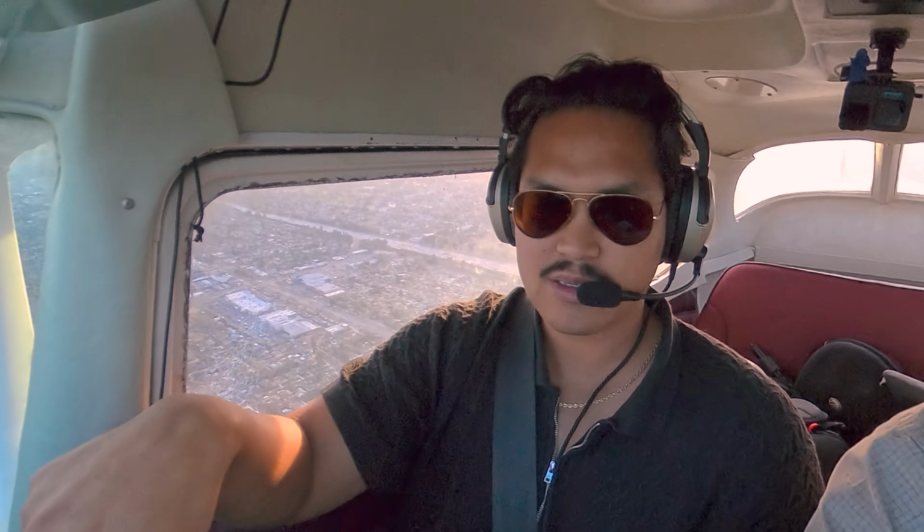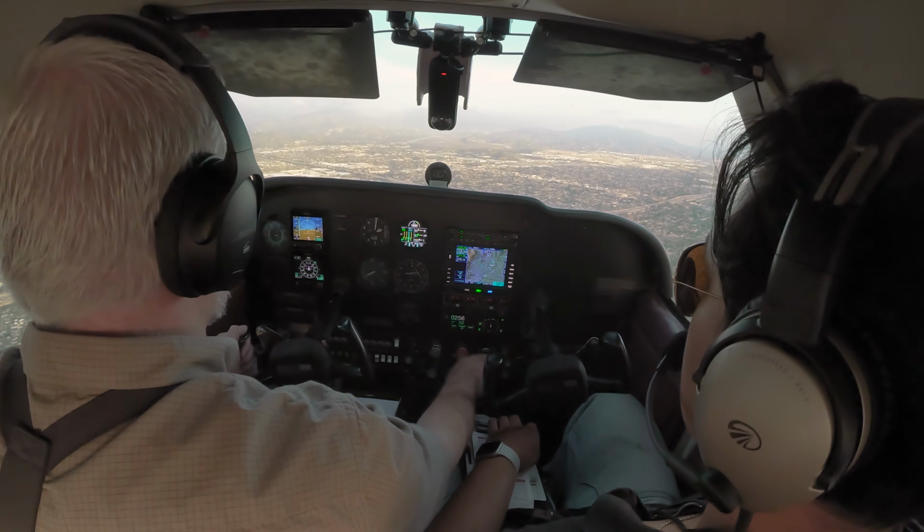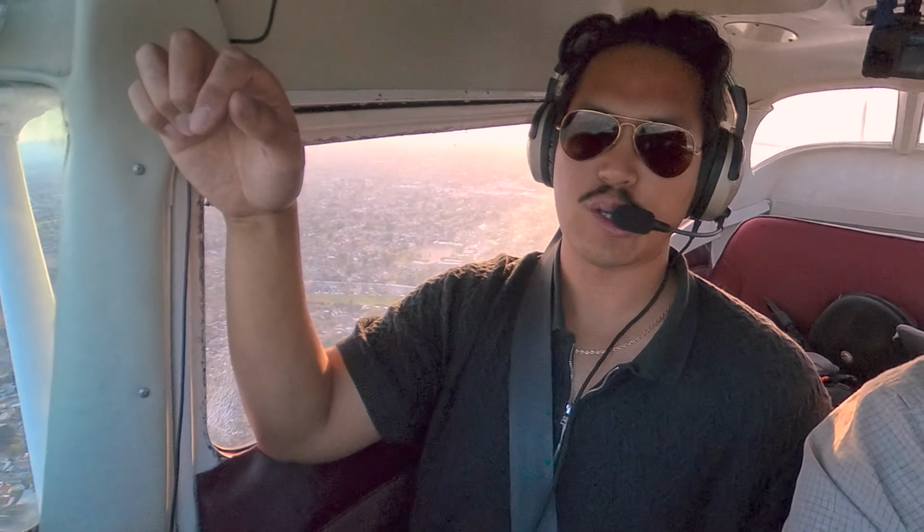Let's go flaps 10. 1, 2, 3, 4, 5. Good. And aim for 85 knots. I'm following this leg. Yeah. And then right over the box store by the runners. Right over Costco, yeah. Clear to land.